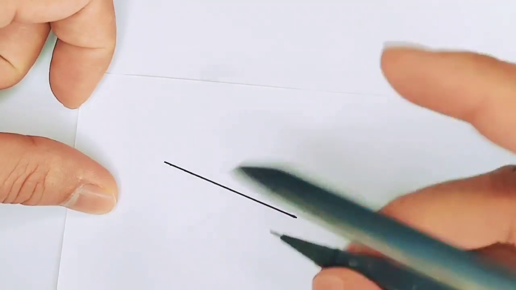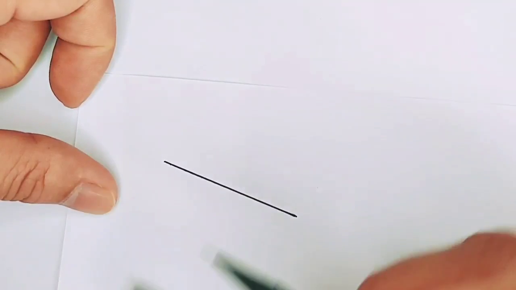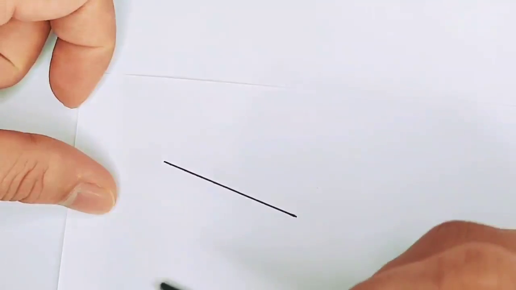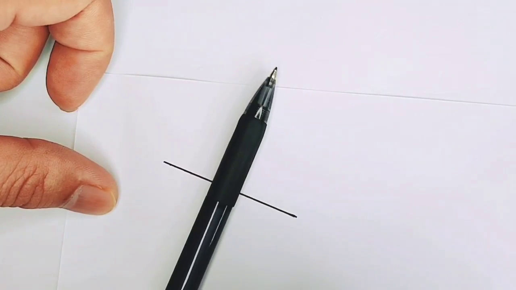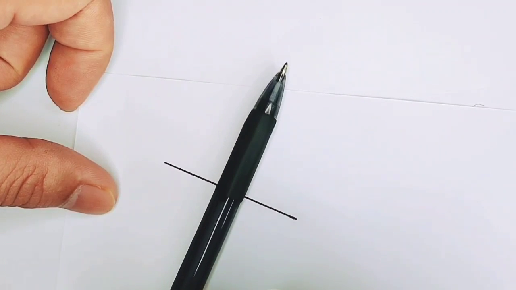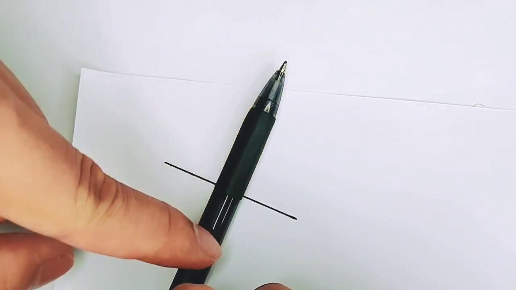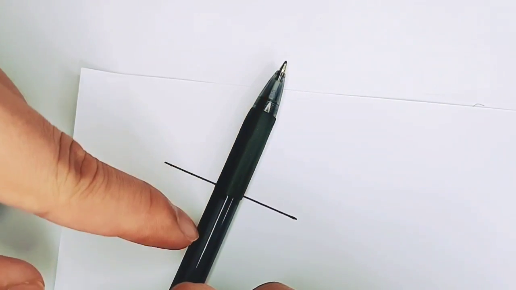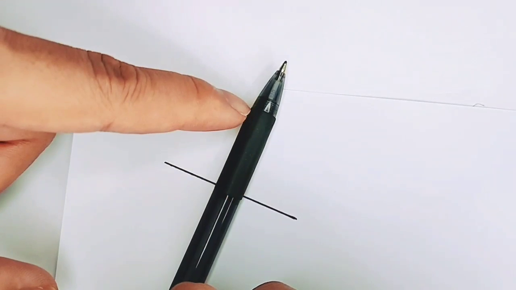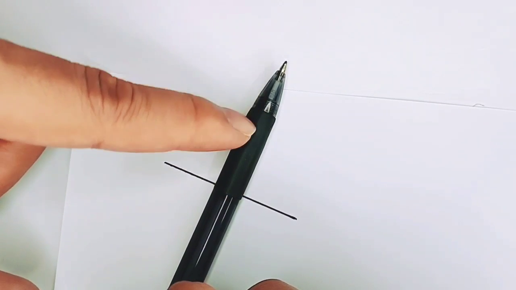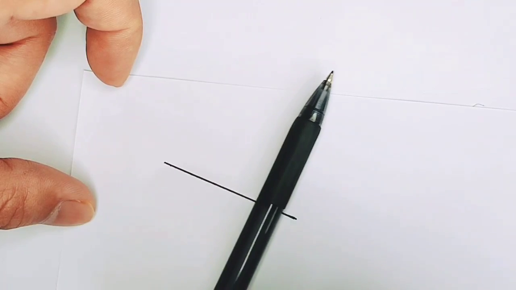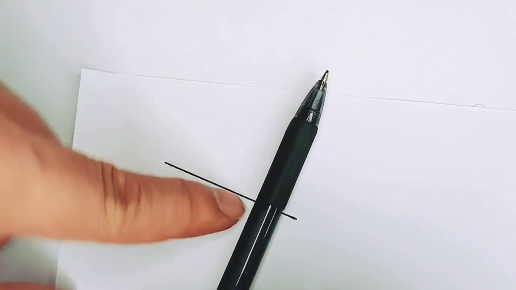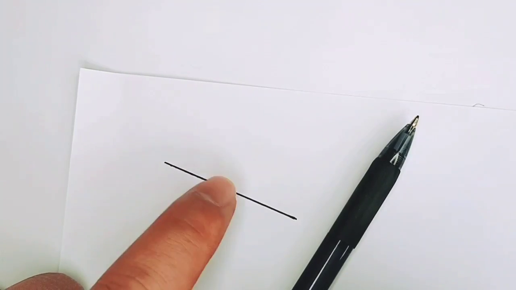So in this line, we have two points. We need to construct a second straight line, going through the center of this line.